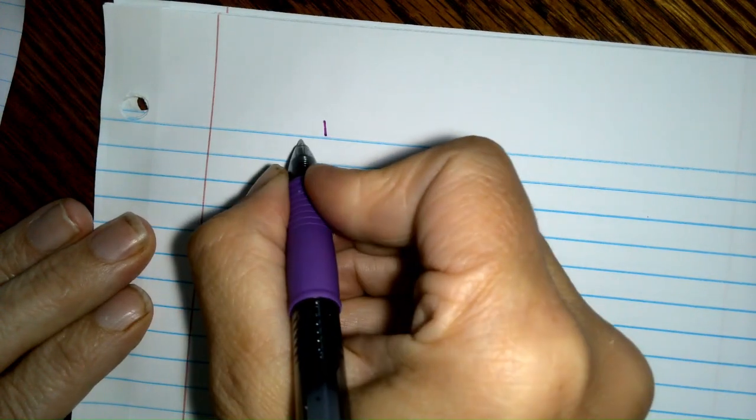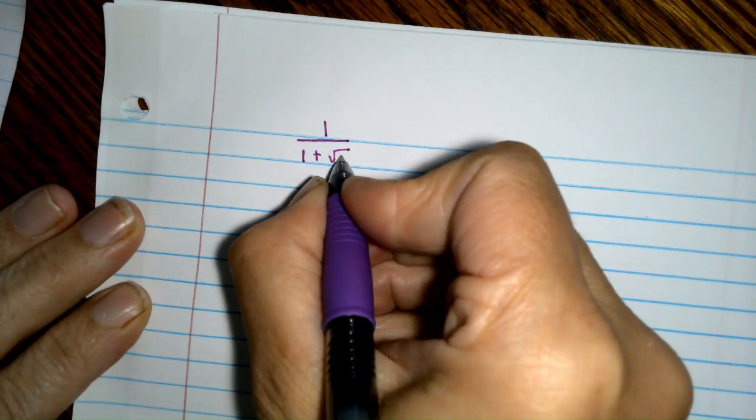The last thing is a rational fraction that has a binomial denominator that is irrational. We cannot have that in the denominator. 1 plus the square root of 2 is a long decimal. We talked in a previous lesson that I had posted that you cannot have long run-on decimals in the denominator. So we need to be able to fix this, okay?